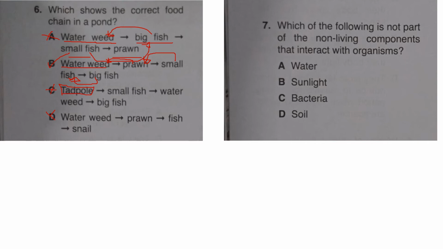Water weed, and then prawn, and then small fish, and then big fish. The prawn eats the water weed, the small fish eats the prawn, and the big fish eats the small fish. Okay, let's proceed to number 7. Which of the following is not part of the non-living components that interact with organisms?